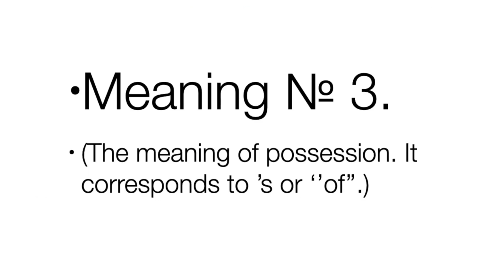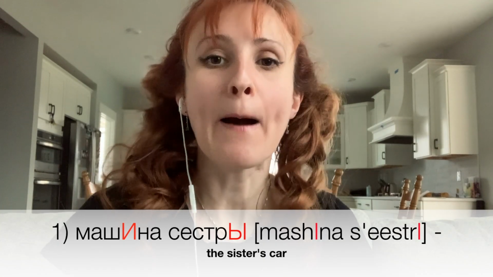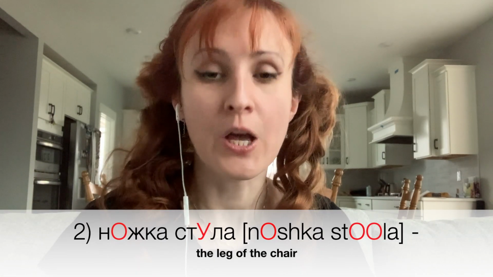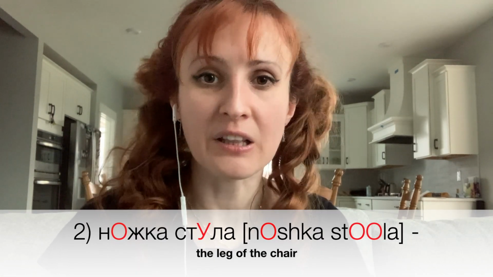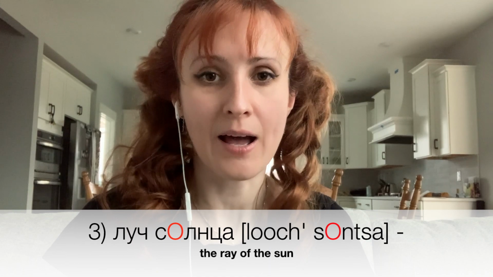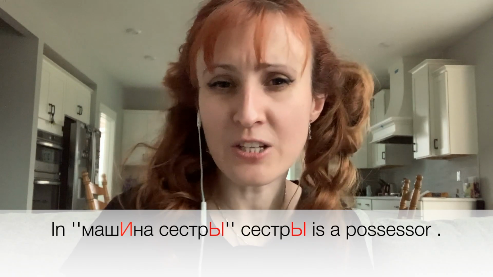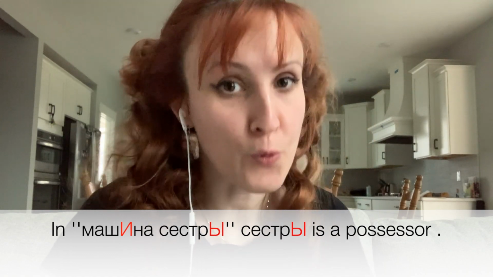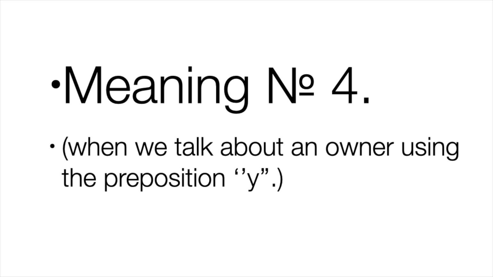Meaning number 3. It's used in the meaning of possession. It corresponds to the apostrophe plus s or of in sister's car or the leg of the chair. For example, number 1. Машина сестры. The sister's car. Number 2. Ножка стула. The leg of the chair. Number 3. Луч солнца. The ray of the sun. Pay attention to the fact that in Russian, a thing or a person that belongs to a possessor goes before this possessor.